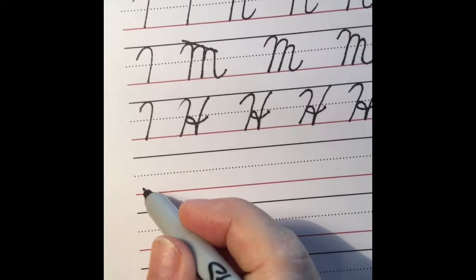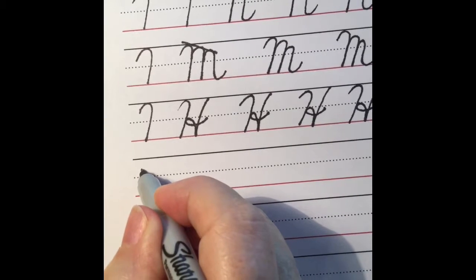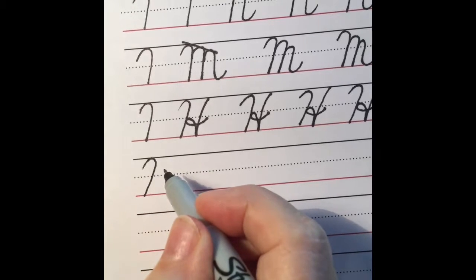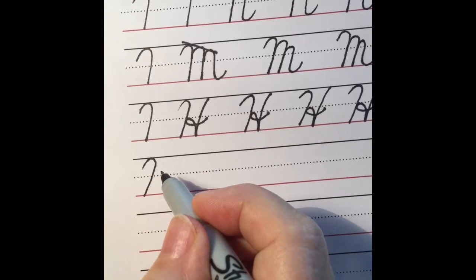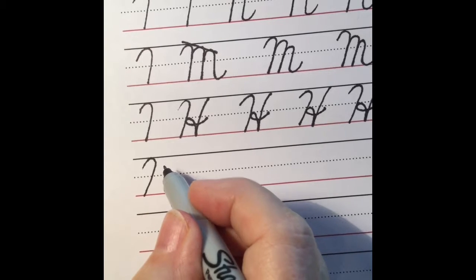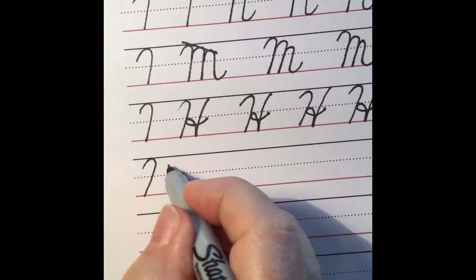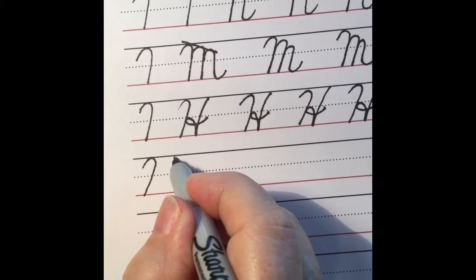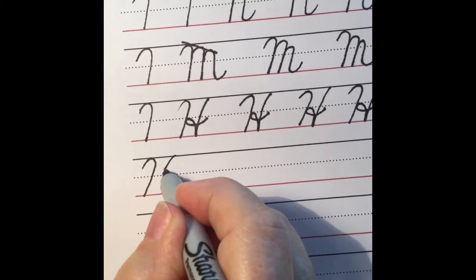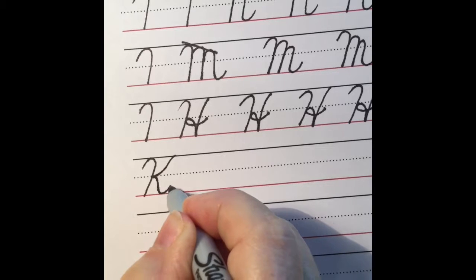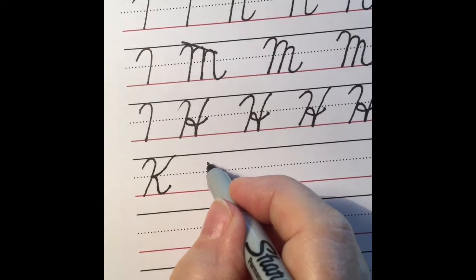A capital K is another candy cane letter. We start between the midline and headline, do an overcurve to the baseline. It looks like a candy cane. A capital K is also another one of the letters that you pick up your pencil to make the next part, like H. And like H, it begins at the headline with a kind of slanting curved line over to the midline, and then down and back up, and we have a K.